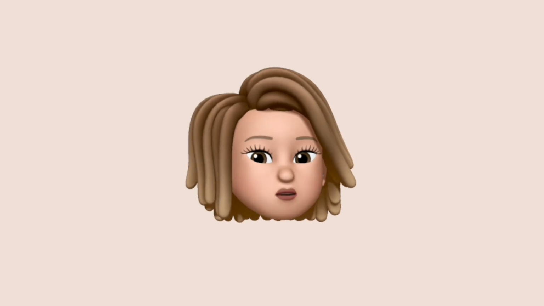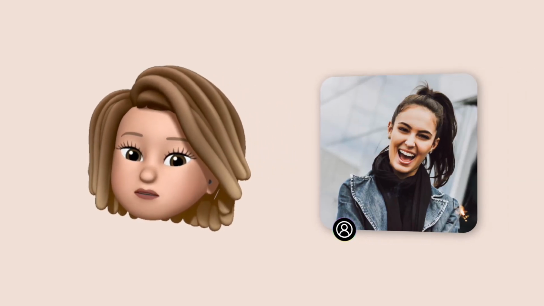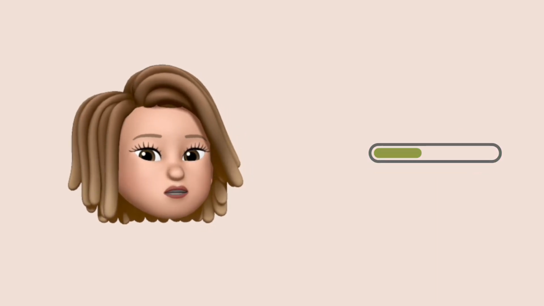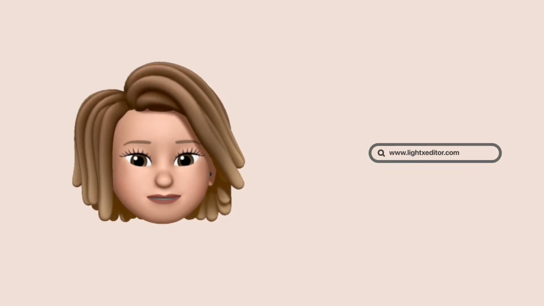Hello folks, here's a quick guide of how you can make a profile picture without downloading or installing any app by just directly going to lightxeditor.com.